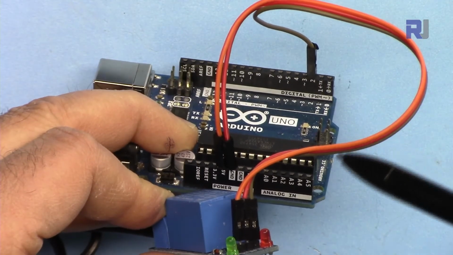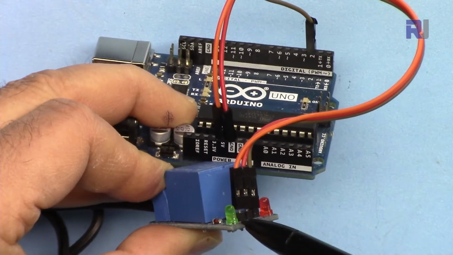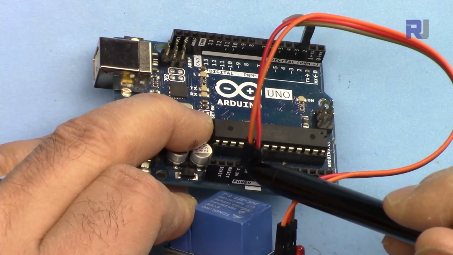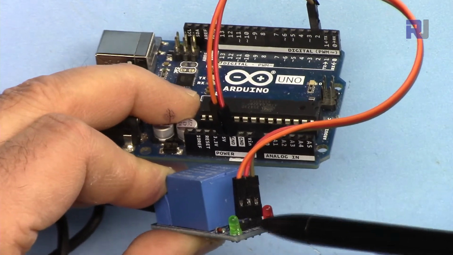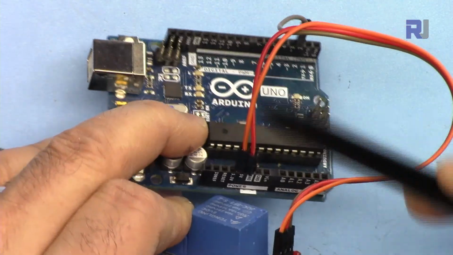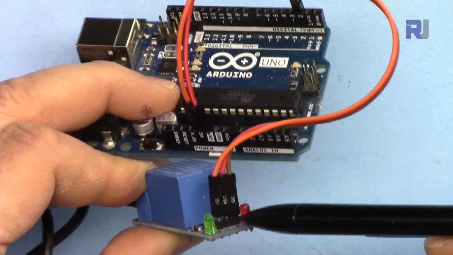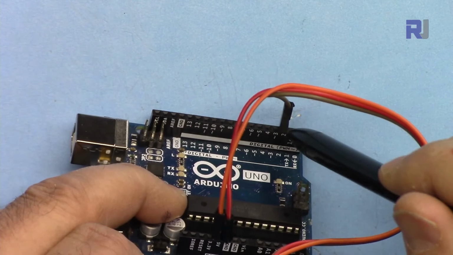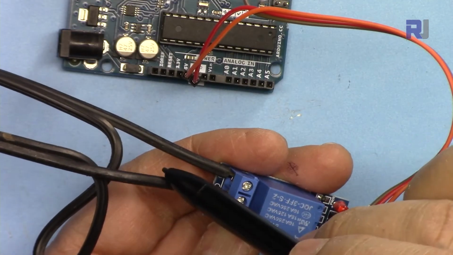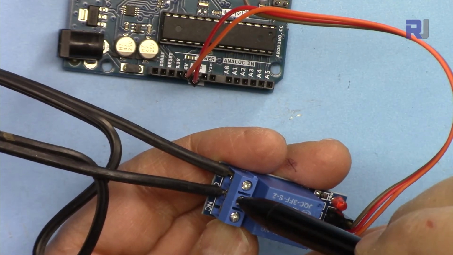Here is the wiring for the relay. I've connected the left pin, the 5 volts, to 5 volts of Arduino. The middle pin is ground. Using this red wire, I've connected it to the ground. And then the last pin is IN. The IN is connected to pin 2. And the two wires from the AC bulb are connected to these two pins.